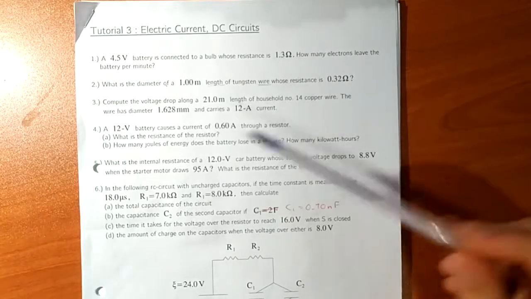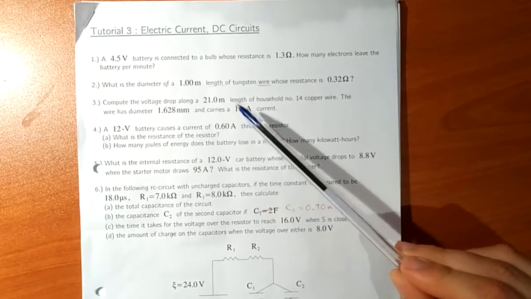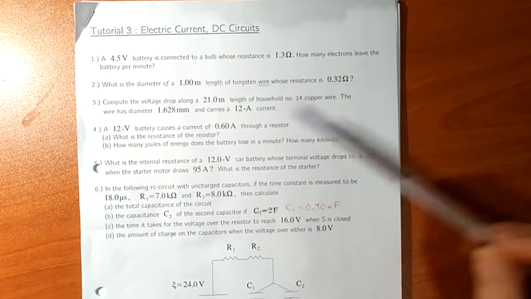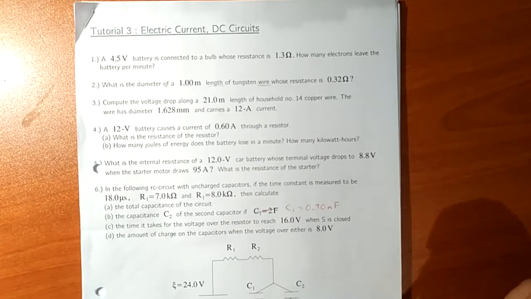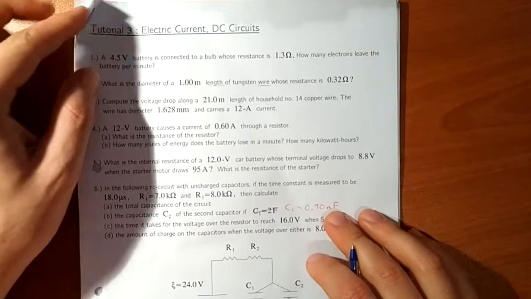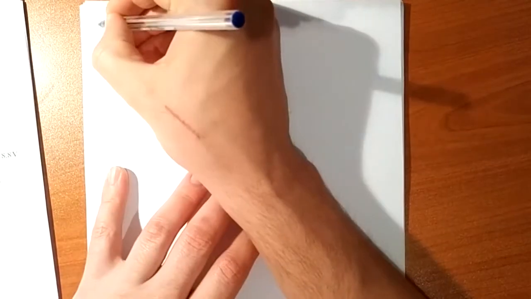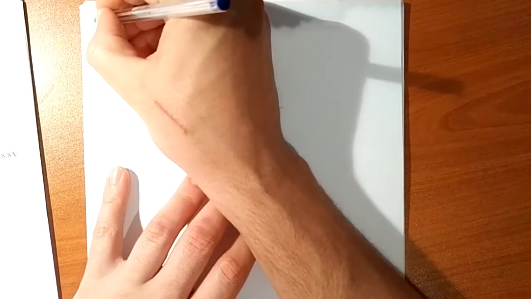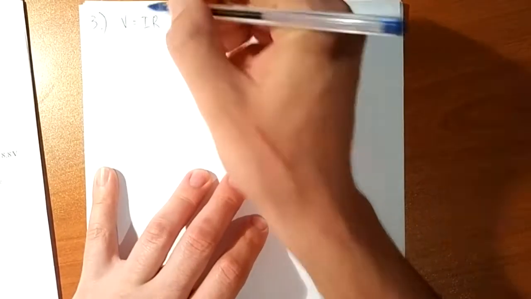Right, question 3. Compute the voltage drop along a 21 meter length of household copper wire with a certain diameter when it carries 12 ampere current. Right, so I want the voltage drop, the change in voltage across it, when it carries a 12 ampere current. I can easily find it with this formula, V equals IR. In other words, I treat the wire as one big resistor.